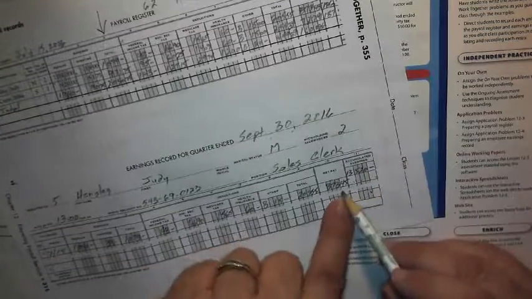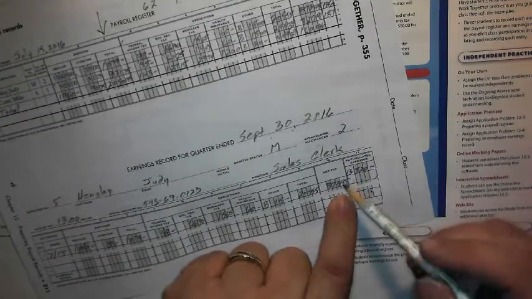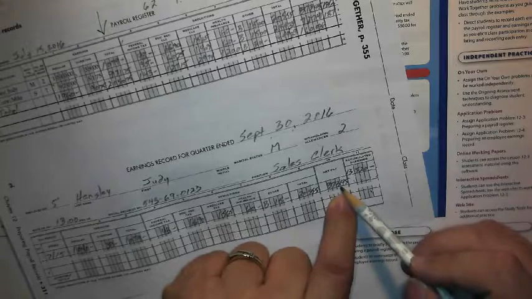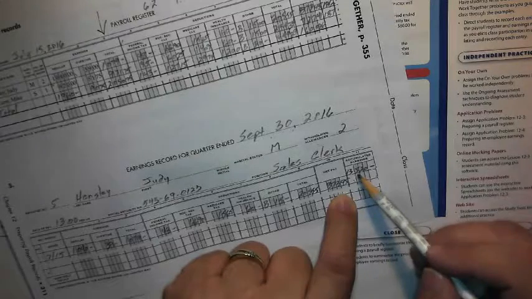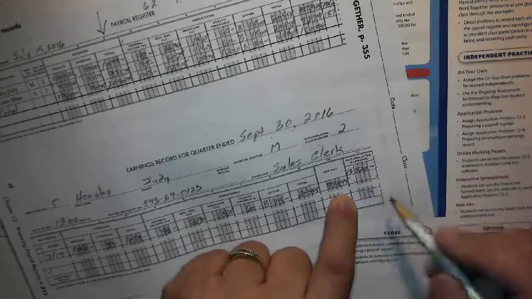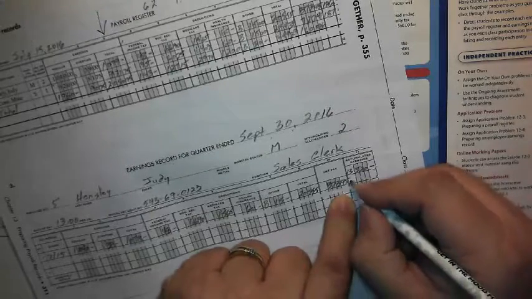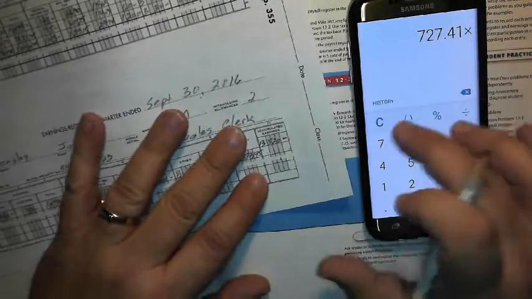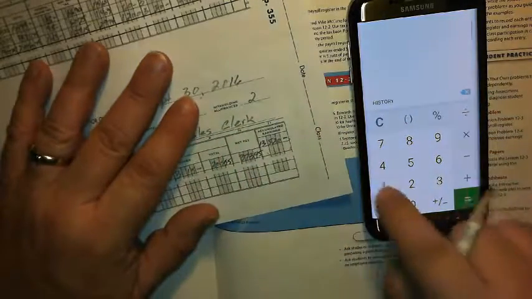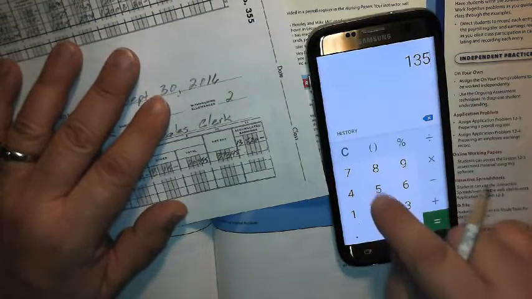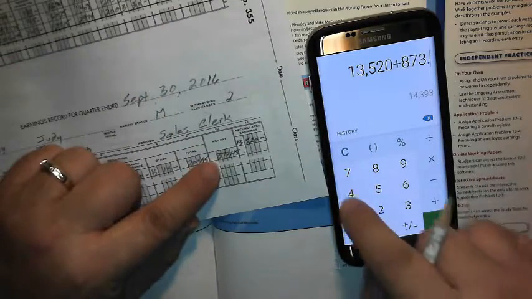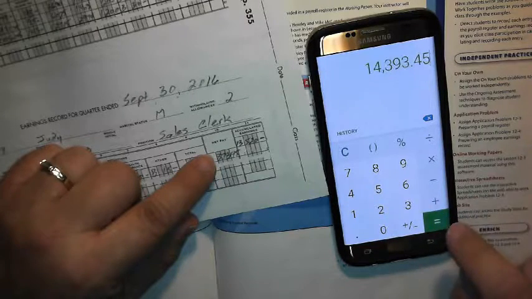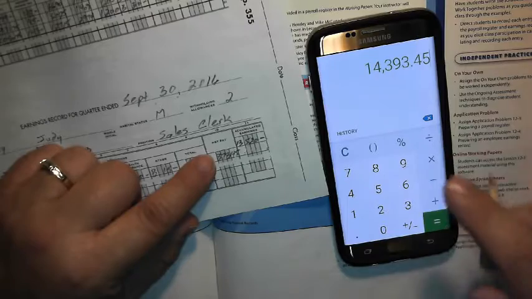So this is what her net pay was that we've got recorded for July, $873.45. So then that just has to be added to the $13,520. So let's see, I'll add this together. 13,520 plus 873.45 equals $14,393.